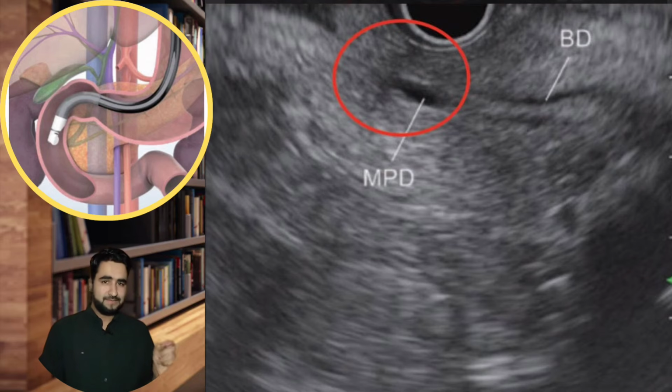Since here in the image, papilla is in the range of central beam, that's why you can see it in the central field. You can facilitate your observation by expanding the descending duodenum by injecting lukewarm water.